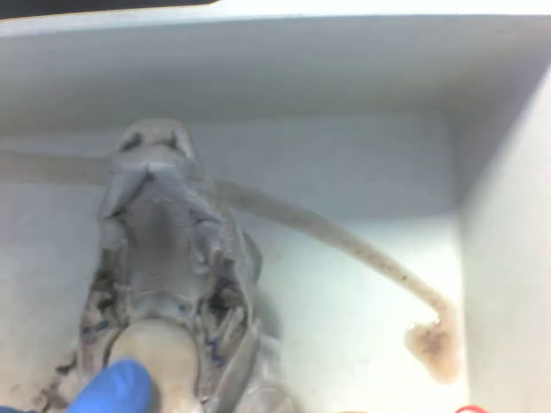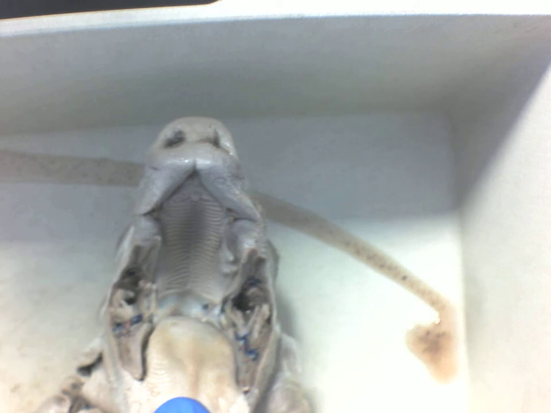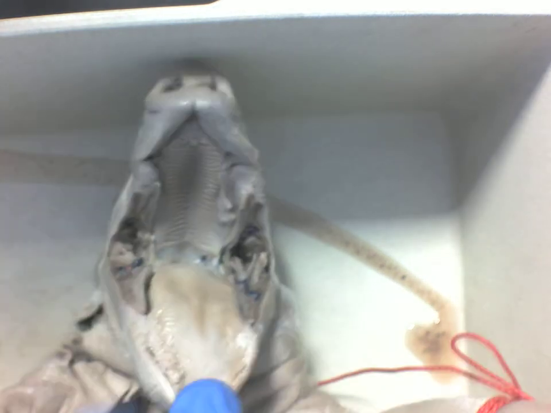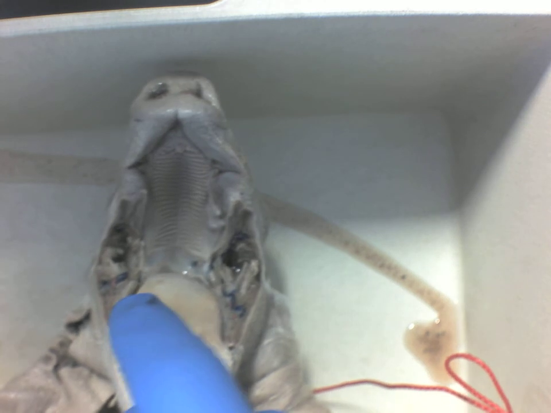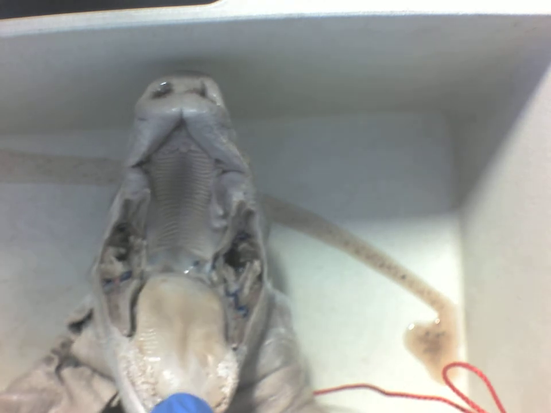Very good. So if you open up the mouth, you'll notice the tongue right here. The tongue is a very strong muscle. It is designed to help food get passed into the next part.